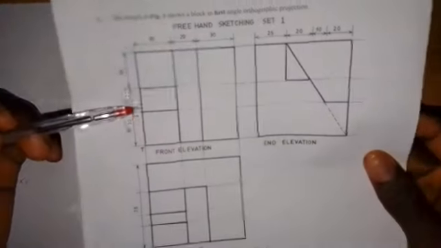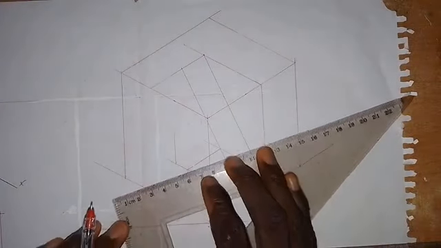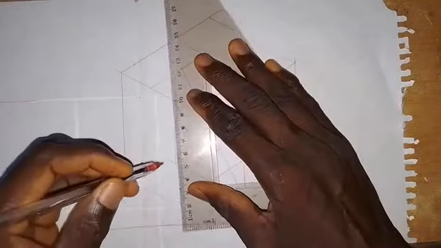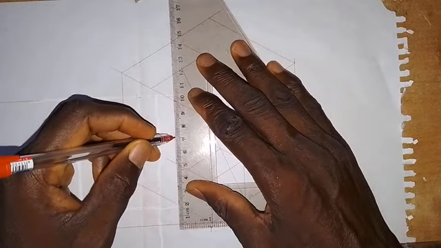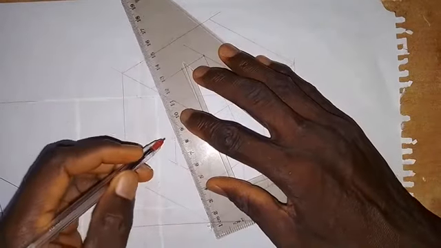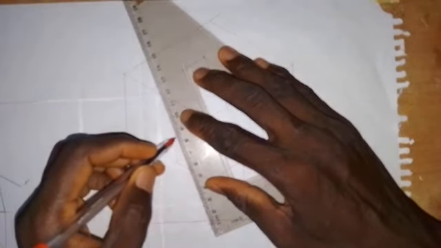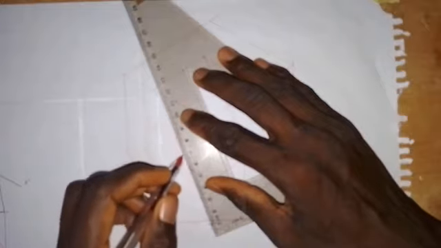So the height as we have here is 20. So I'm going to take a measurement of 20 millimeters. So from this point, I will take 20 millimeters up. This is 20 millimeters here. So this is 20 millimeters. So I'm going to join these together like this.